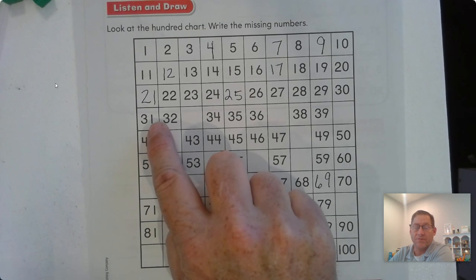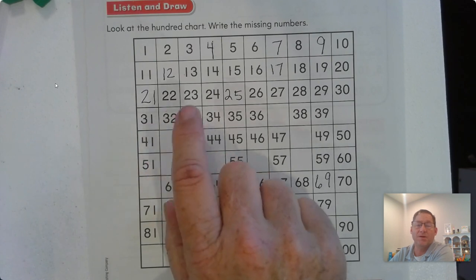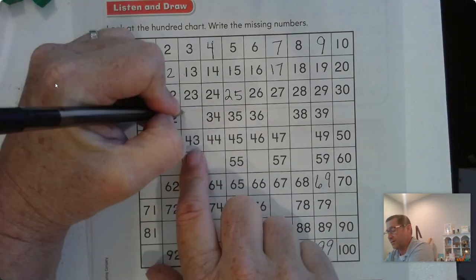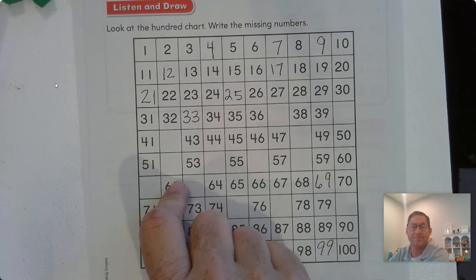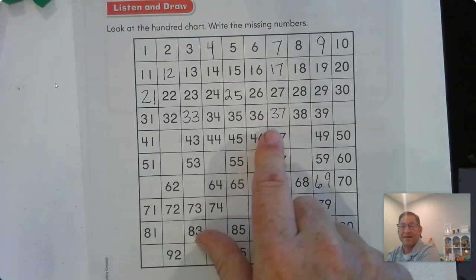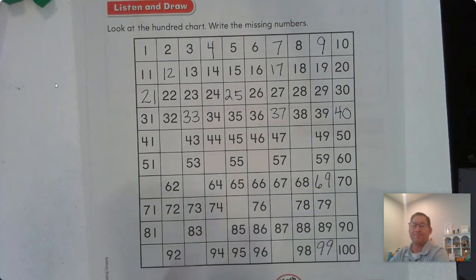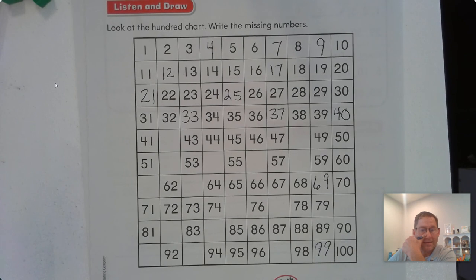Then we start counting by ones again, but in the 30s. Okay, so we have 3 10s and 1 1. 31, 32. What number comes after 32? 33. 34, 35, 36, 37, 38, 39, 40. Okay, so again, let's look at some of the patterns we're noticing here.